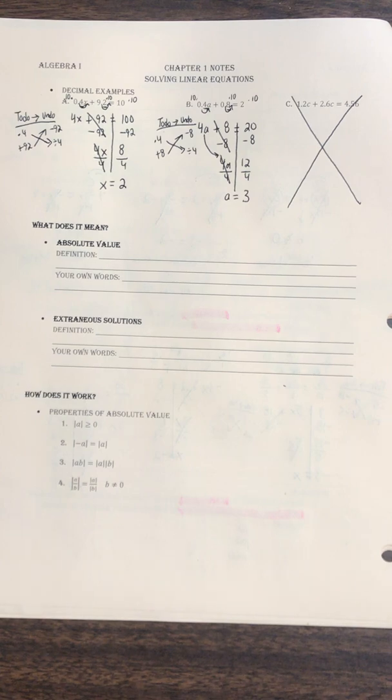So we're moving to the section in the notes that is all about absolute value. And so as you probably found when you were looking up this term, if you weren't familiar with it, absolute value deals with distance from zero on the number line.